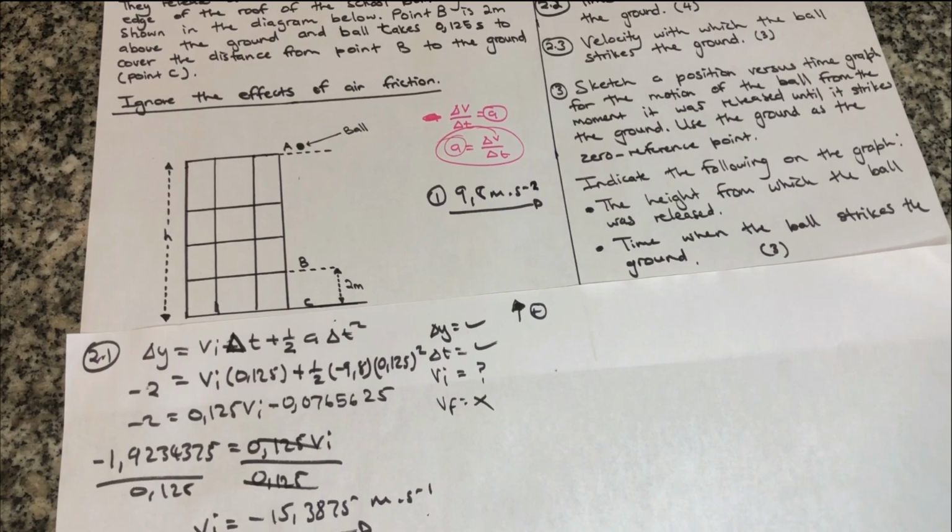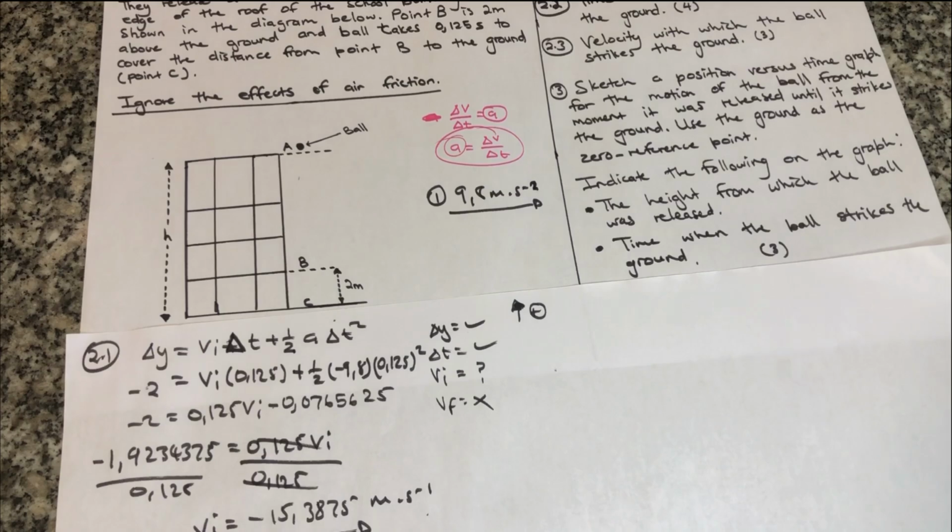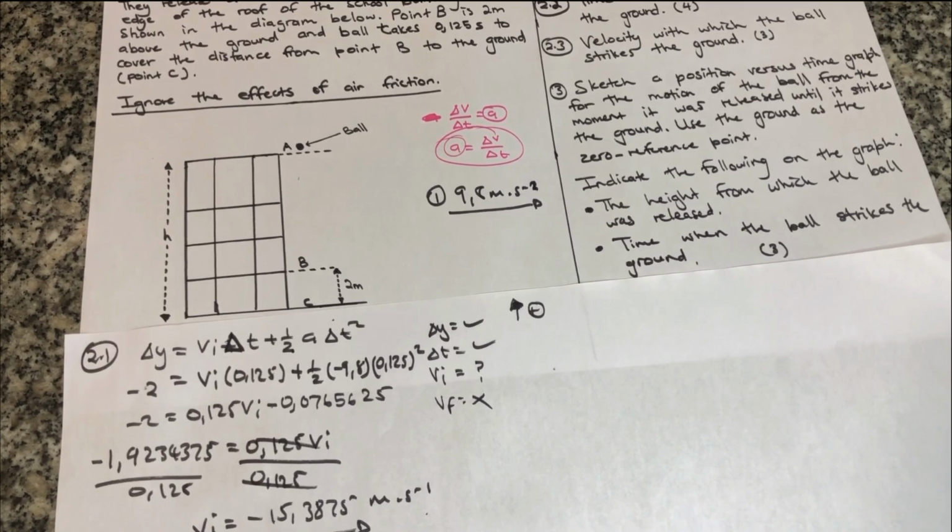It's VF equals VI plus a change in time. So our final velocity equals the initial velocity from this point to that point, which is negative 15.3875, plus negative 9.8 times the change in time, 0.125.